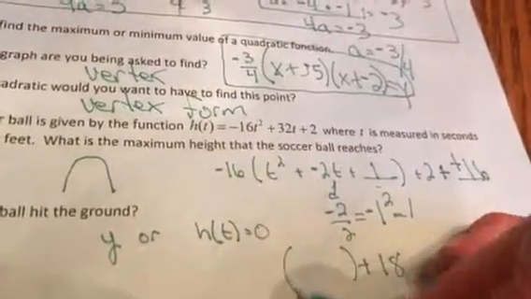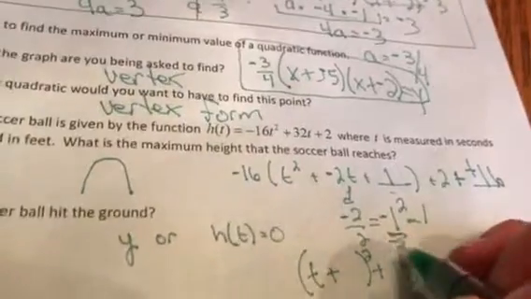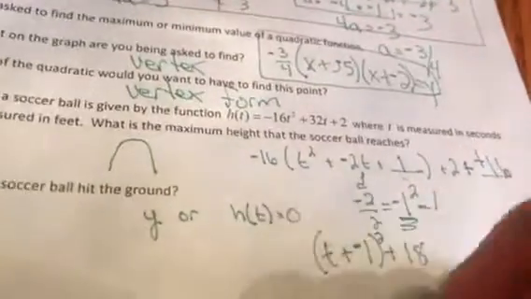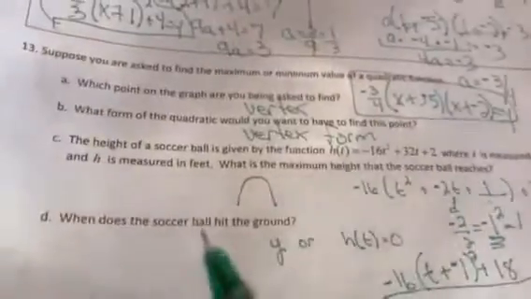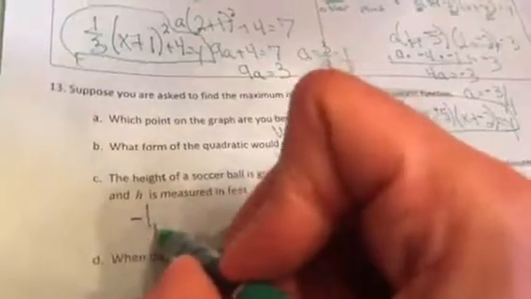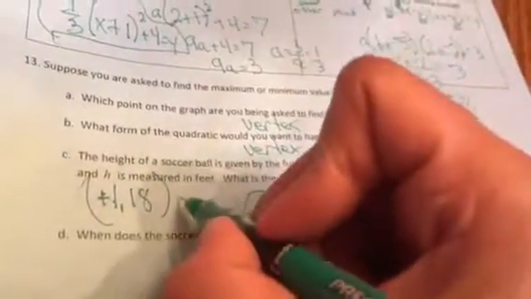And then you're going to have your parentheses squared and T instead of X, and your cut in half number, and then don't forget that -16. So now that it's in vertex form, what's the maximum height? Well, our vertex is this, sorry, the opposite of that, so 1 and 18. And remember, X is your time, so that's your height.